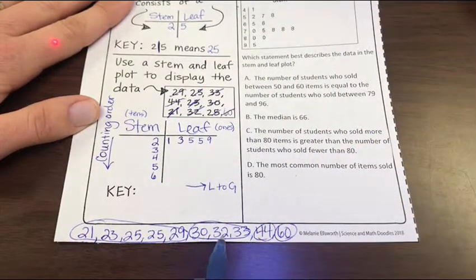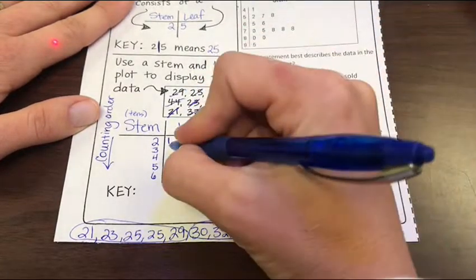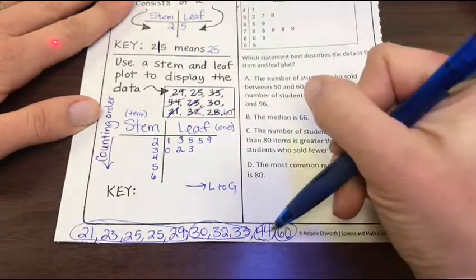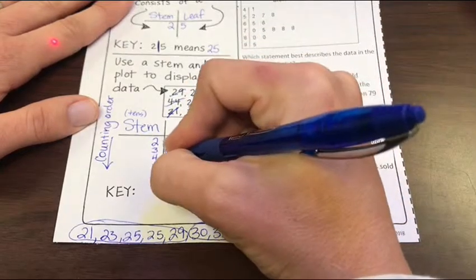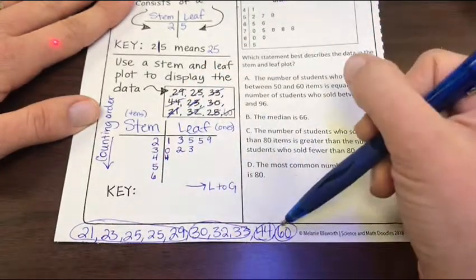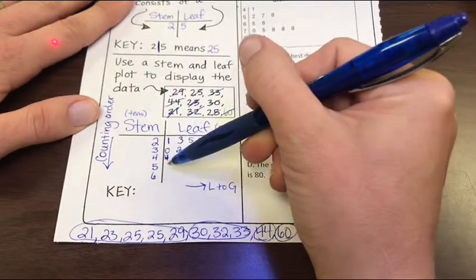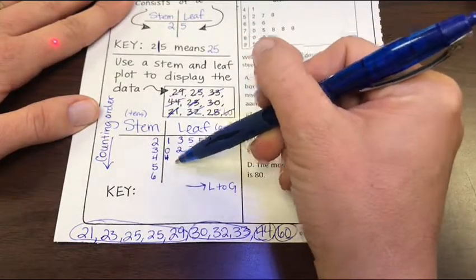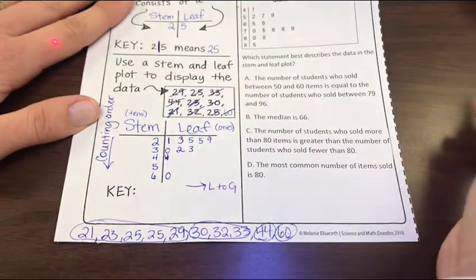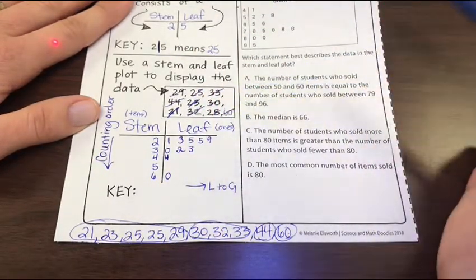Then I have 30, 32, and 33. So I have 30, 32, and 33. 44. I don't have any 50s, so I'm just going to leave it blank. That doesn't mean that you put 50 in your list. That just means there's no 50s. And then you have 60. So that's what your stem and leaf plot would look like with that list of numbers.